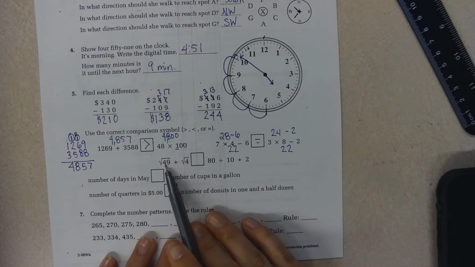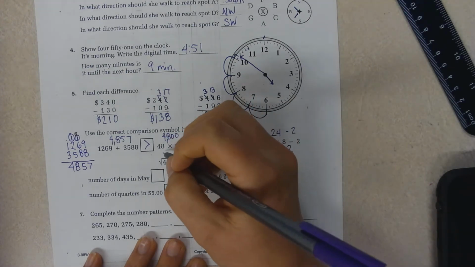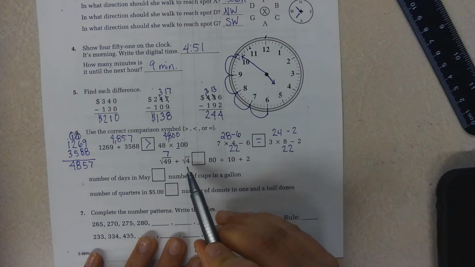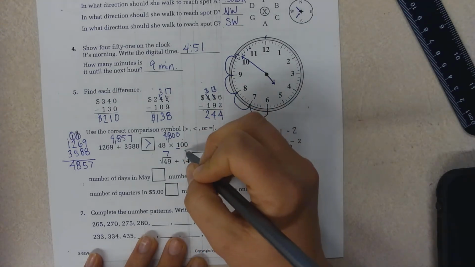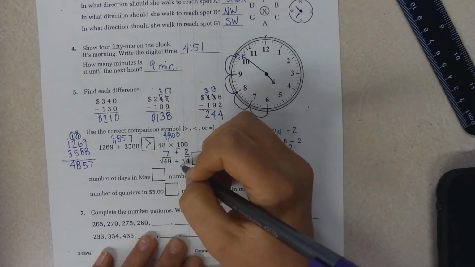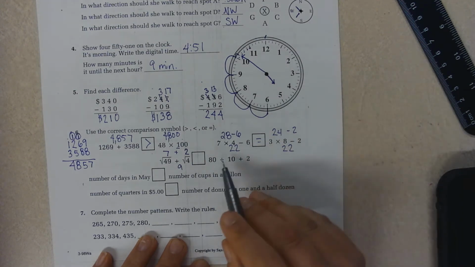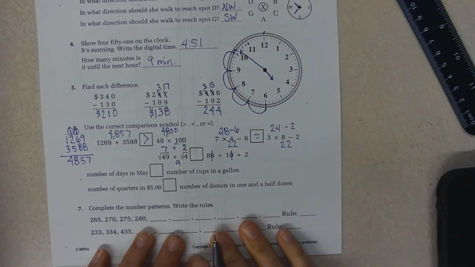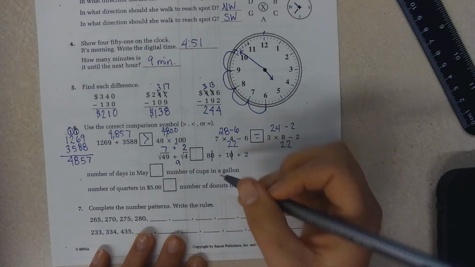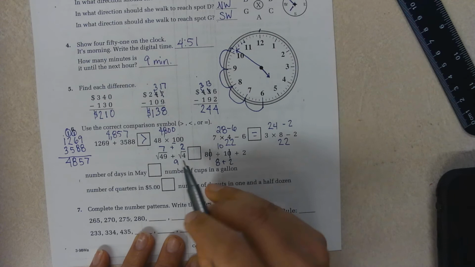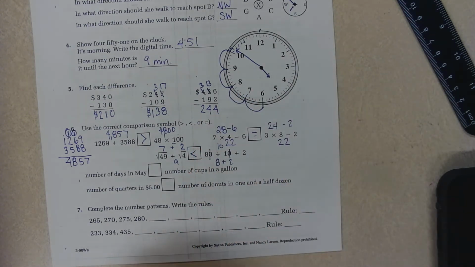The square root of 49. So what times itself equals 49? 7 times itself equals 49. What times itself equals 4? 2 times 2 equals 4. So 7 plus 2 would be 9. 80 divided by 10, remember these cancel each other out. 8 divided by 1 would be 8, plus 2 more equals 10. 9 is less than 10.